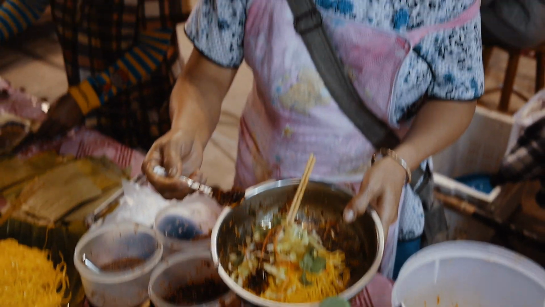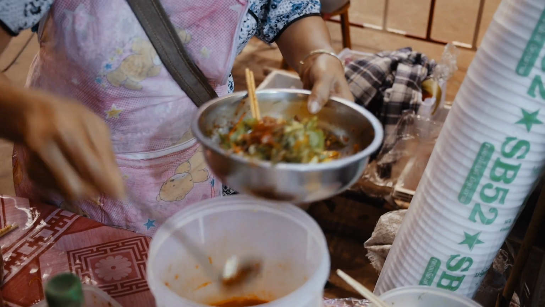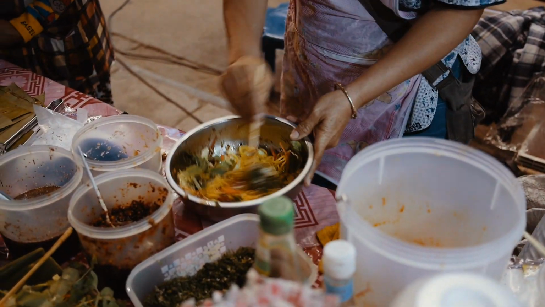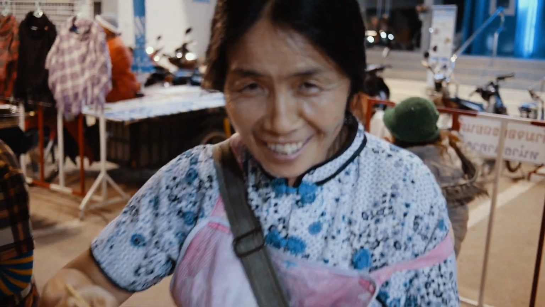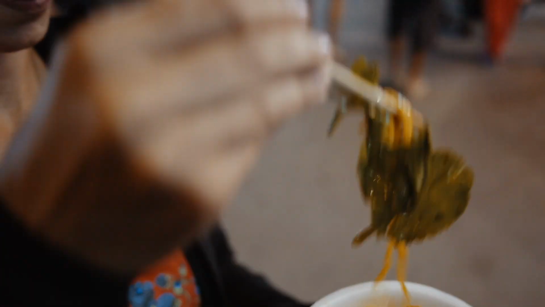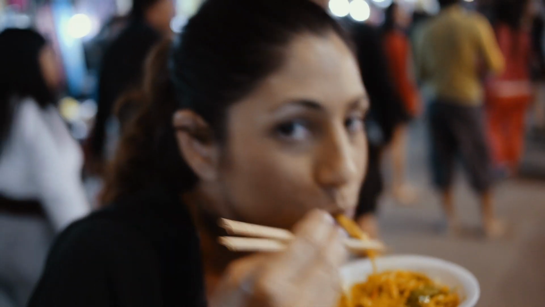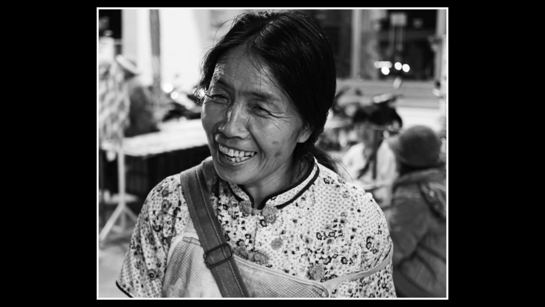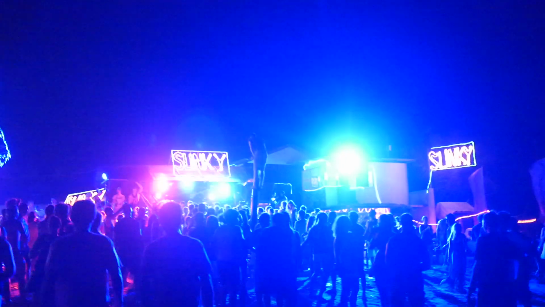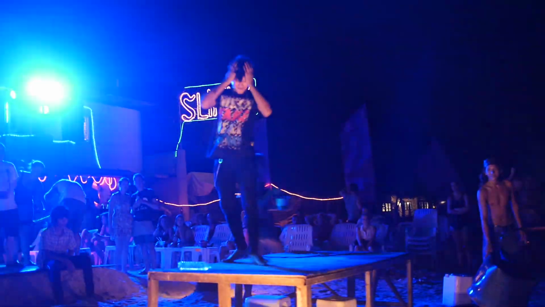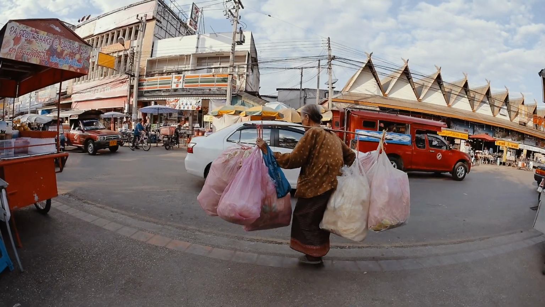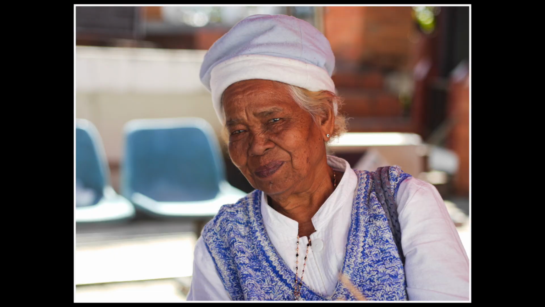The thing I love about Thailand is the street food. You can get some amazing food on the street. You can get like a couple cans of beer and a meal for like a couple dollars. It's amazing. Danny loving her salad. I took the lady's picture. And here's a gal in a market, super happy to pose for a photo.